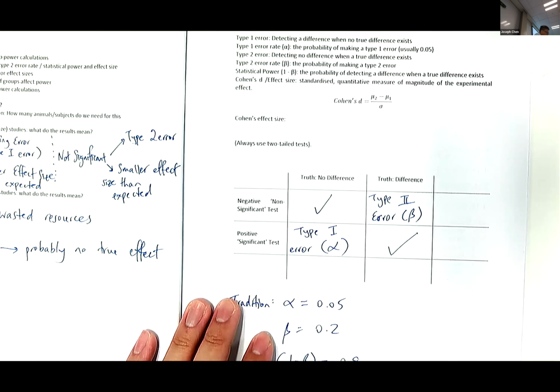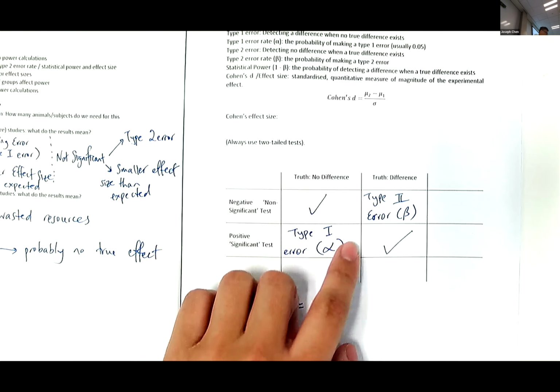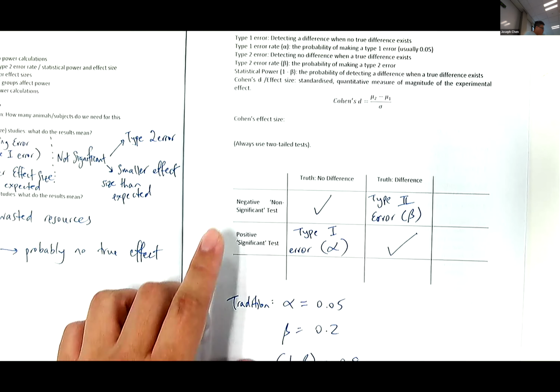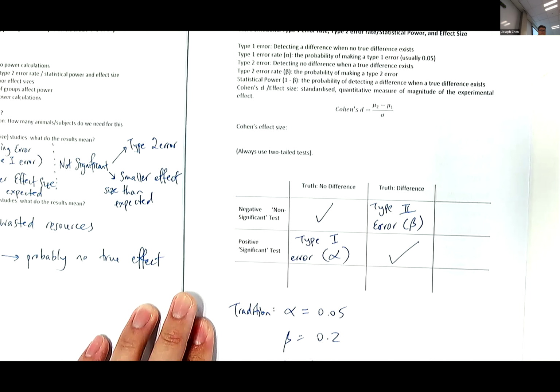But yeah, if that helps. So the truth and what your test does are two different things.